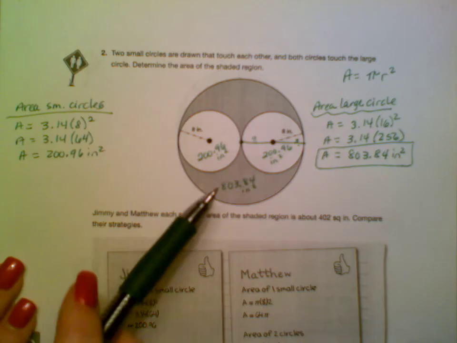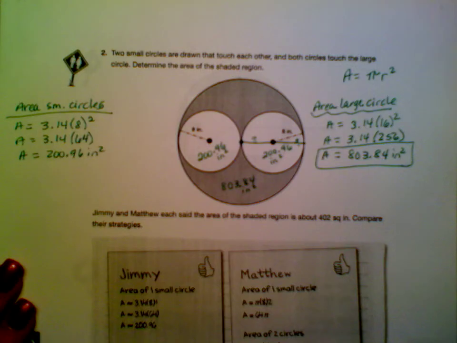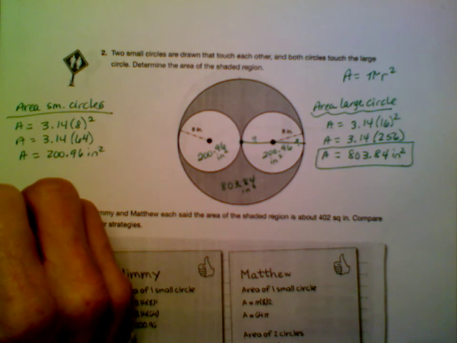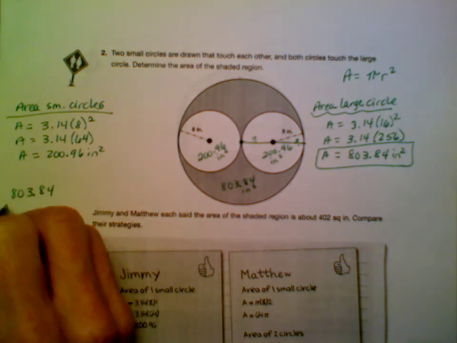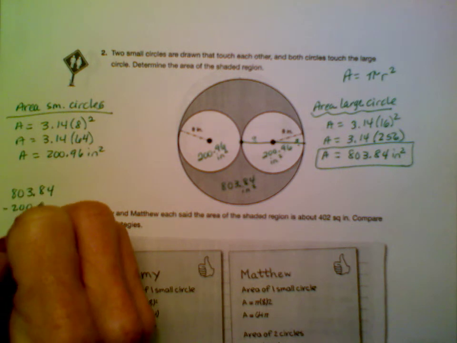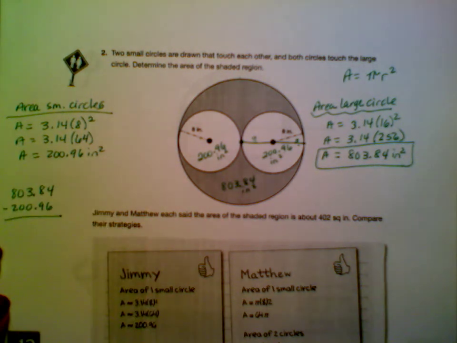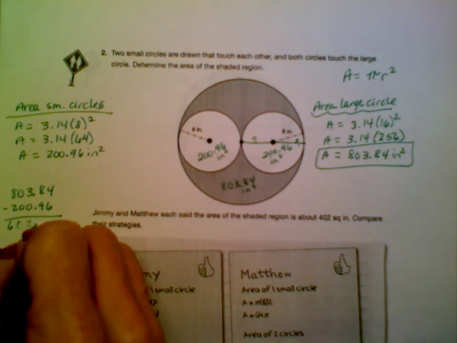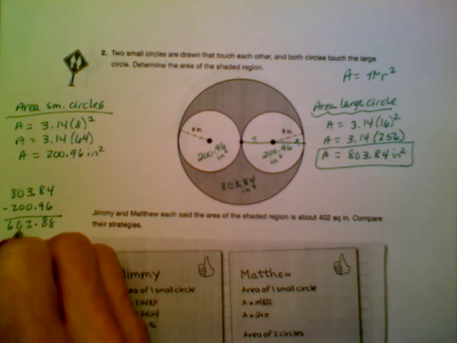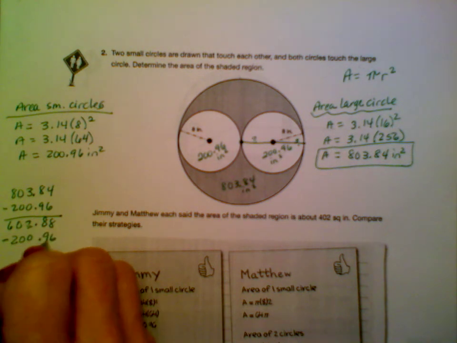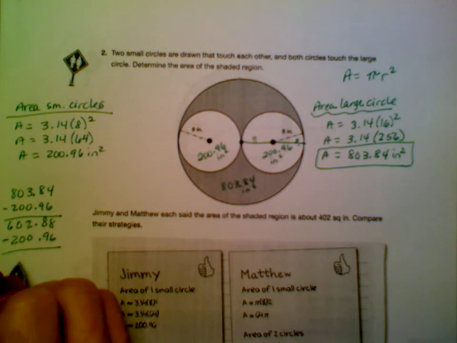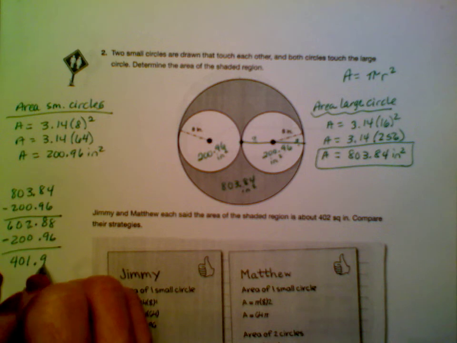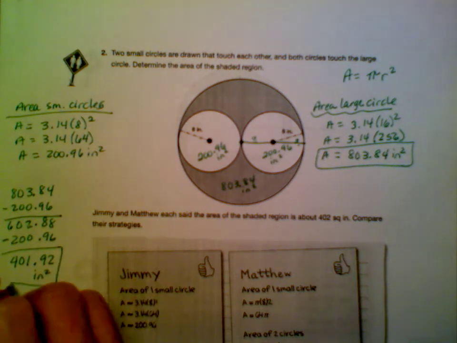So if I now take the whole circle and subtract these two, I should have my answer. So 803.84 minus the 200.96. That would give me 602.88. And now I have to subtract the other circle, 200.96. I end up with 401.92 inches squared.